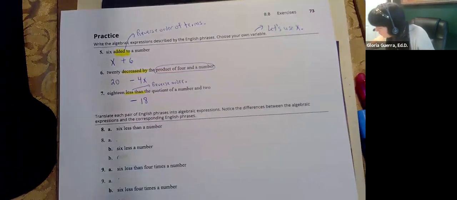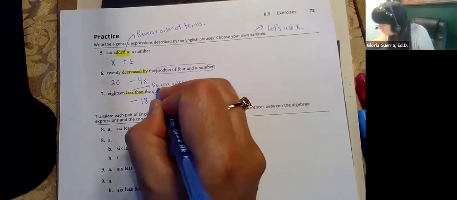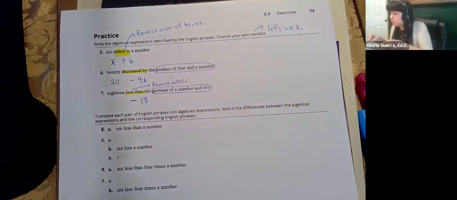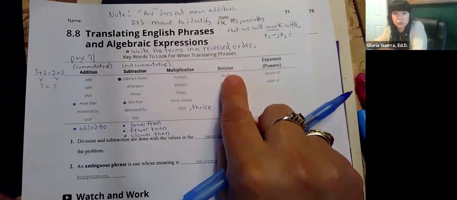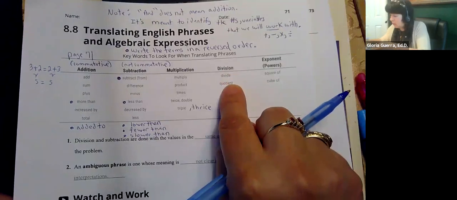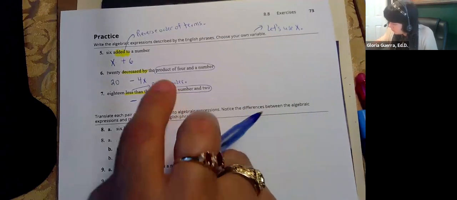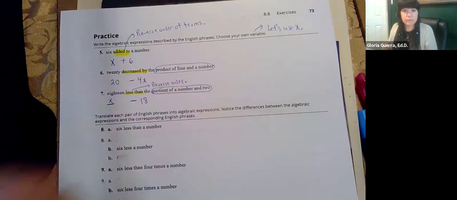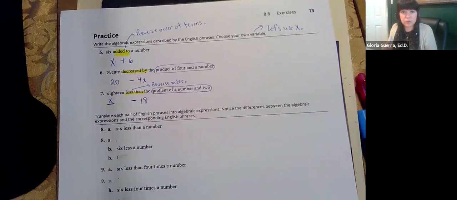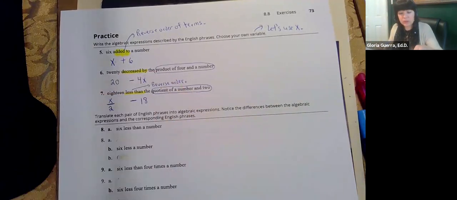Then you have the quotient of a number and 2. What does quotient mean? Come over here to division. Quotient means division, so you're dividing a number. Divide is your fraction bar, quotient of a number and 2. That would be one way to write that up.